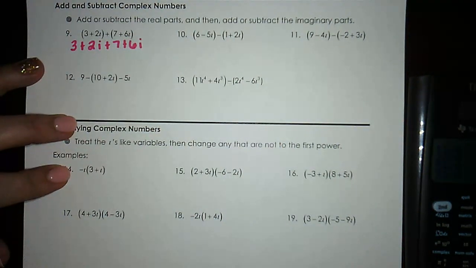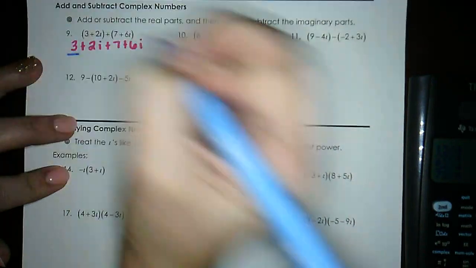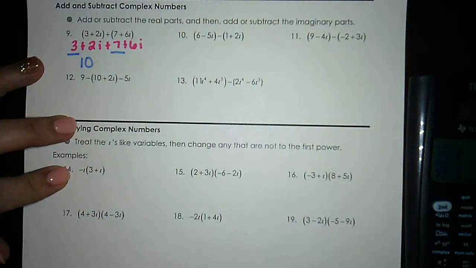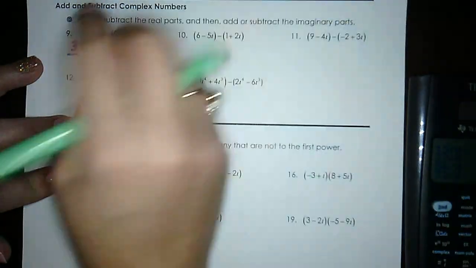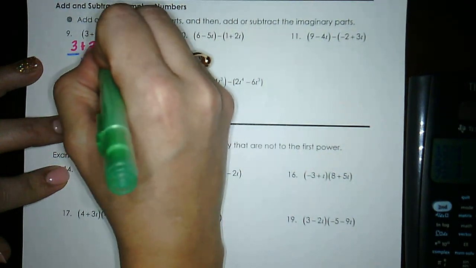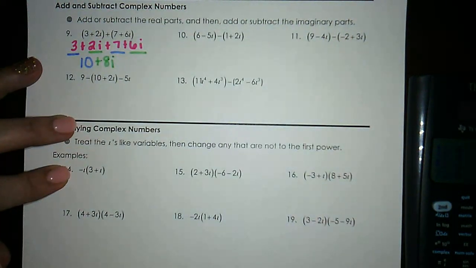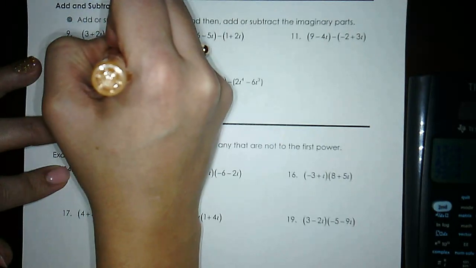And now we just combine like terms. What goes with 3? 7. 7 plus 3 is 10. What goes with 2i? 6i, and 2 plus 6 is 8i. And that is it in simplified form.